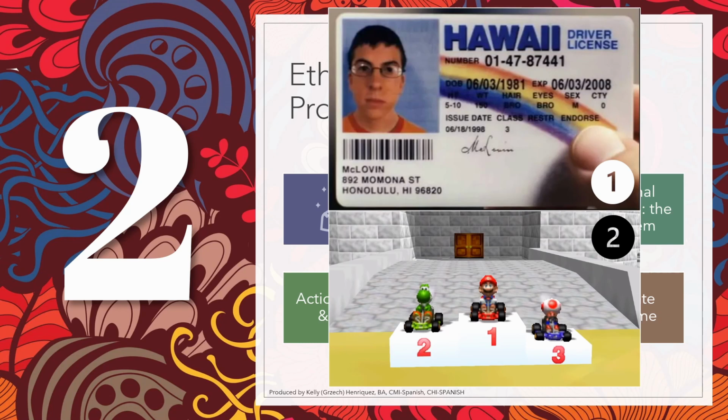Now, part 2 of step 2 is to rank those ethical principles. Okay, so here we have Mario Kart. In my opinion, the best Mario Kart ever, Mario Kart 64. I'm going to tell you, if you don't know what Mario Kart is, we've got problems. You've missed out on a lot in life. You need to play Mario Kart at least once in your life. And you know what? You gotta play it on the Nintendo 64. So we're ranking the winners, 1, 2, and 3. Okay, we're gonna rank our ethical principles.